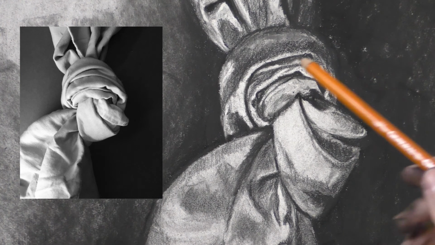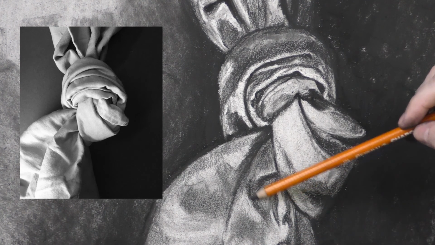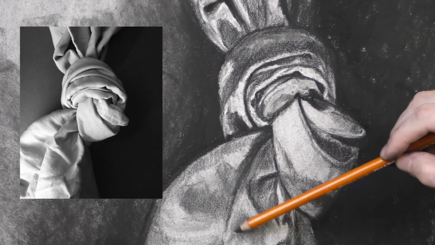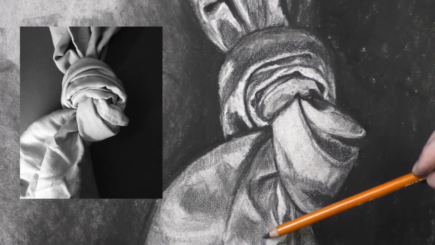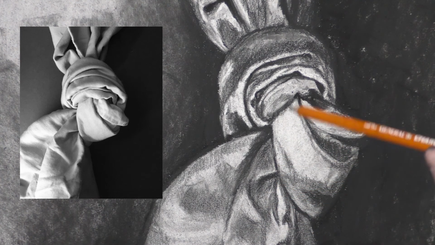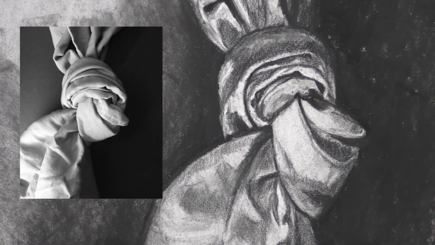So one thing I do want to point out though is, you can probably see it kind of in here better, is where I'm starting to outline around shapes with the charcoal pencil. That's a really good effect to do too with the charcoal pencil. It brings a lot more contrast and interest into the piece. And then really what we're going for with chiaroscuro is that really dark, high contrast thing.